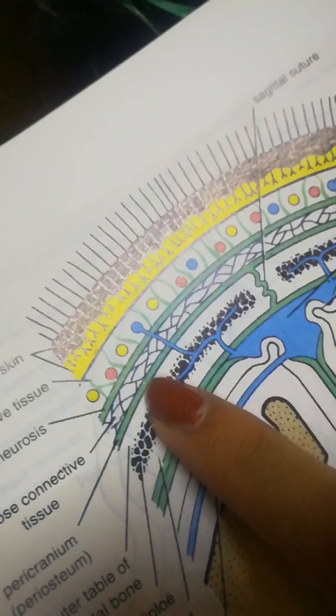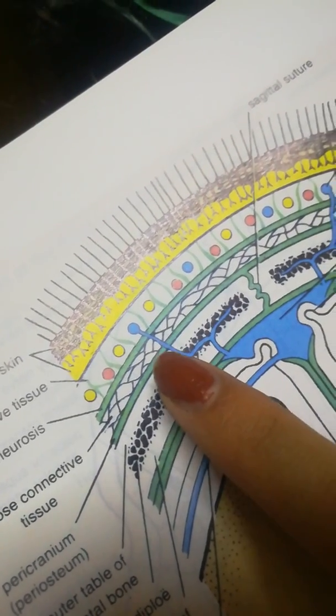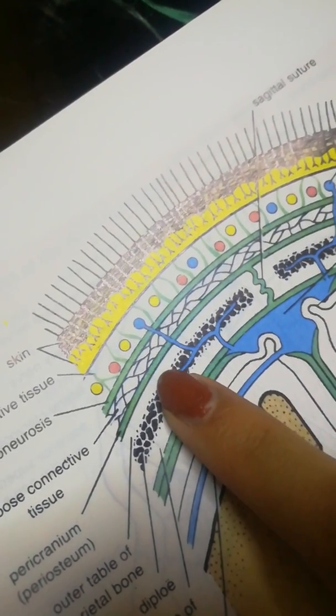Then the last layer is this one, this layer. This is known as the pericranium layer. Its main function is that it covers the outer surface of your skull bones. That was all about your 5 layers of the scalp.